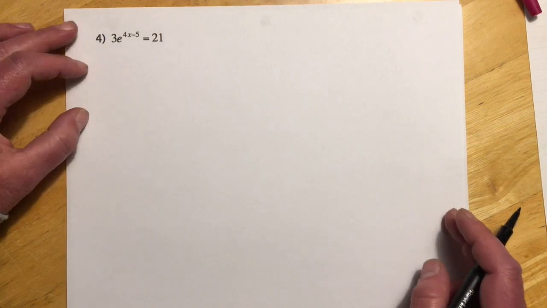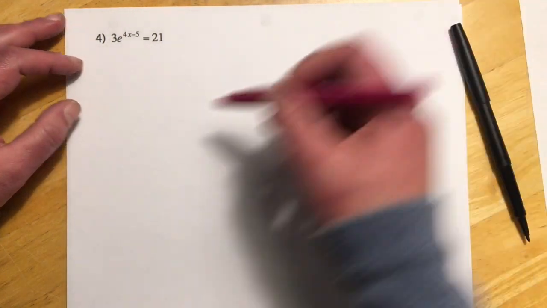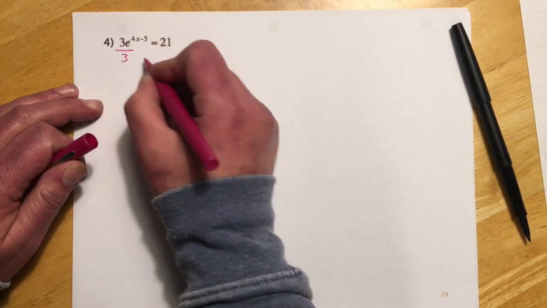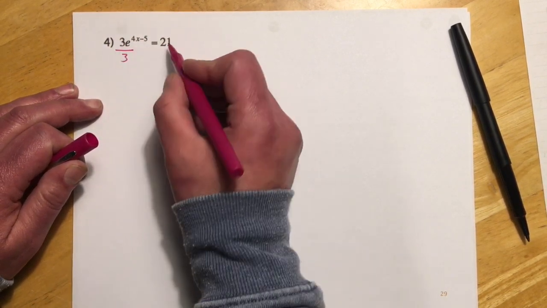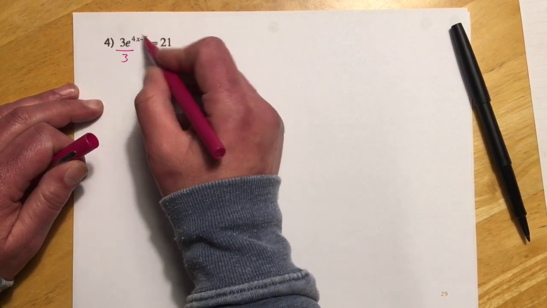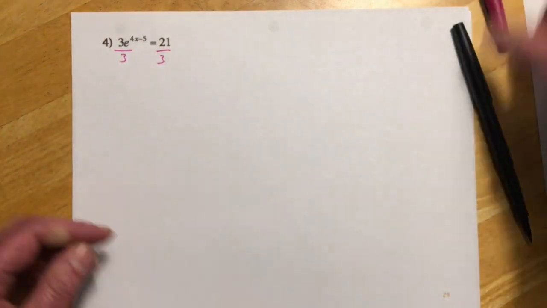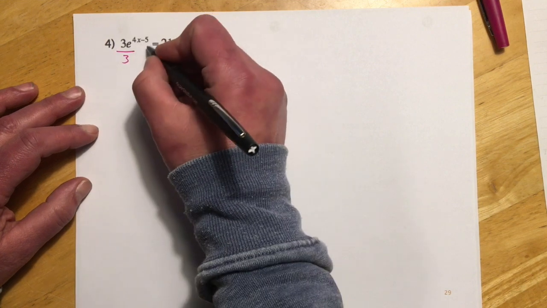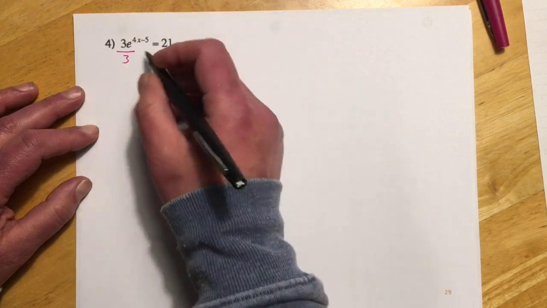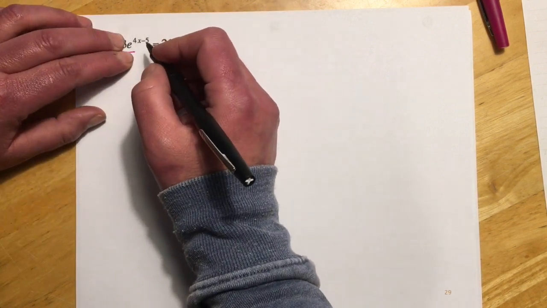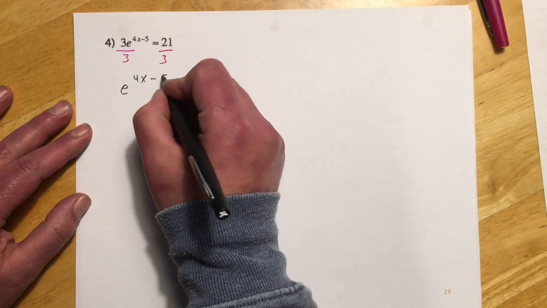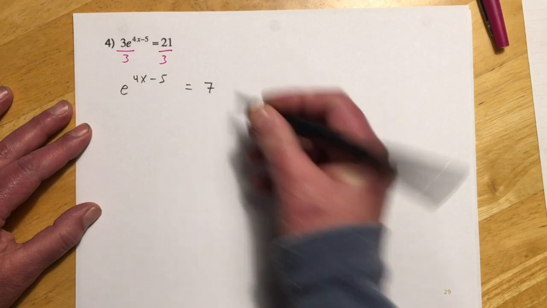This next example is also one where we're going to log both sides, but this time it's a little bit different because it has a base e. And so the other thing that's different is there's a number in front, so I want to isolate the exponential piece. So we'll get rid of any constants that might be floating around out here. If there's something adding, I just subtract that over, whatever I've got to do to get this piece by itself. So that's going to give me e to the 4x minus 5 equals 7.